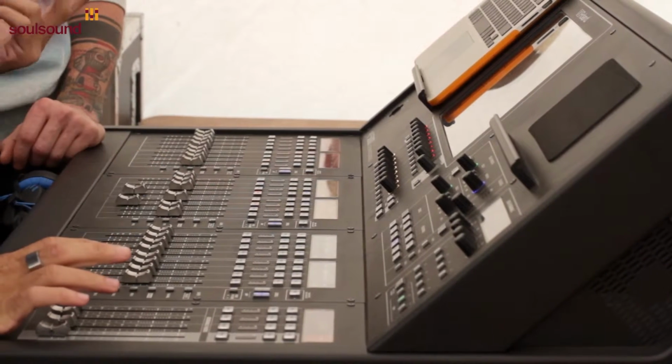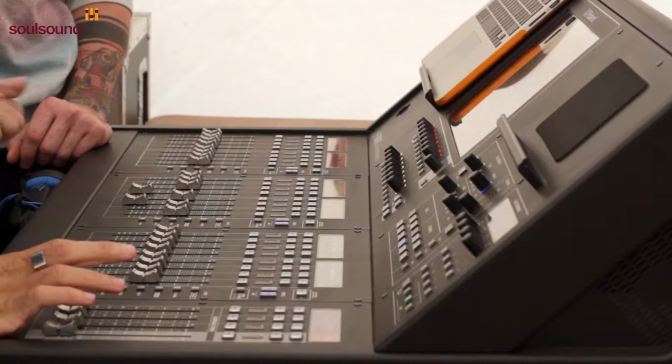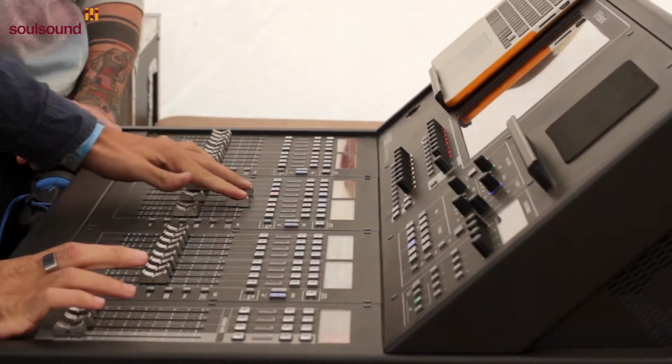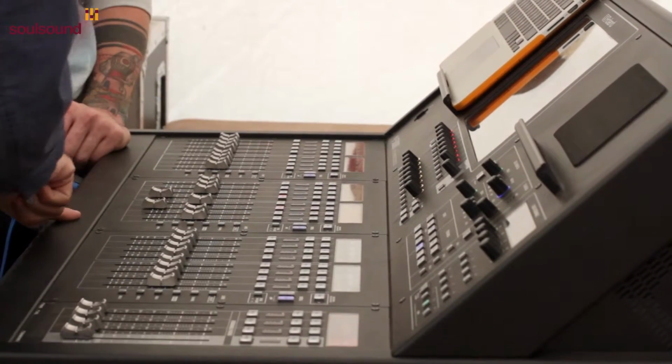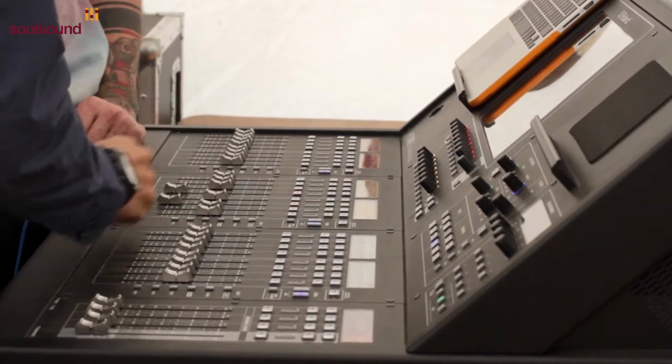Or we have a new feature, what I call A/B comparison. So sometimes you don't know if you improved the sound or you made it worse. So if you touch the selection, it comes back to the previous setup. So that's something kind of new we have.